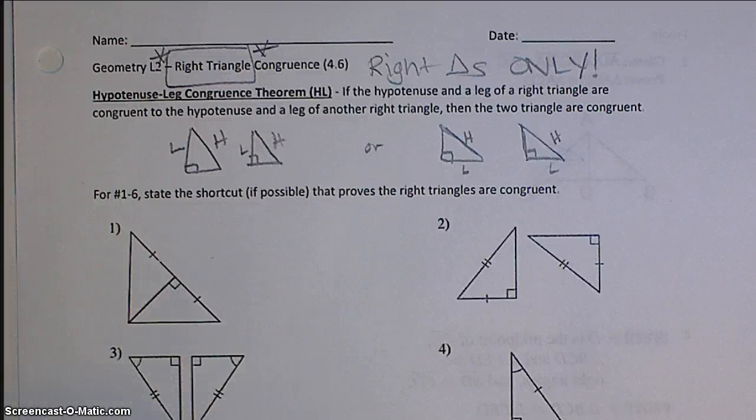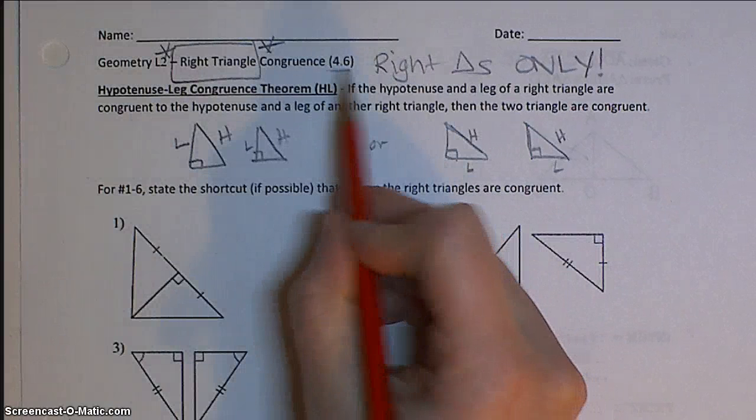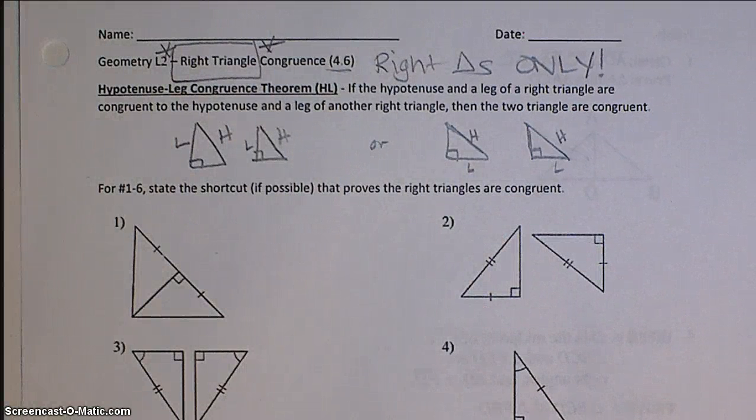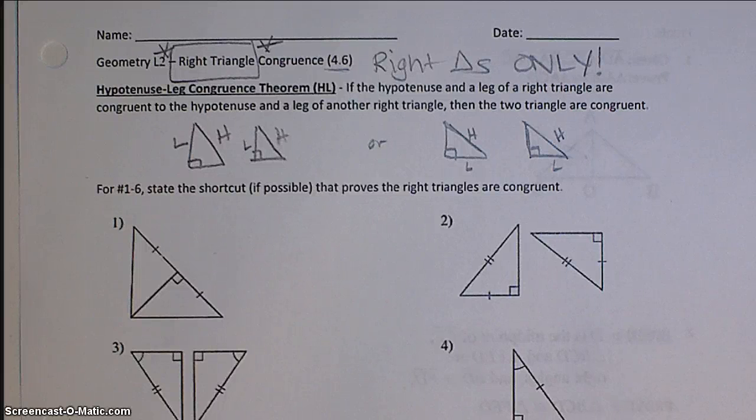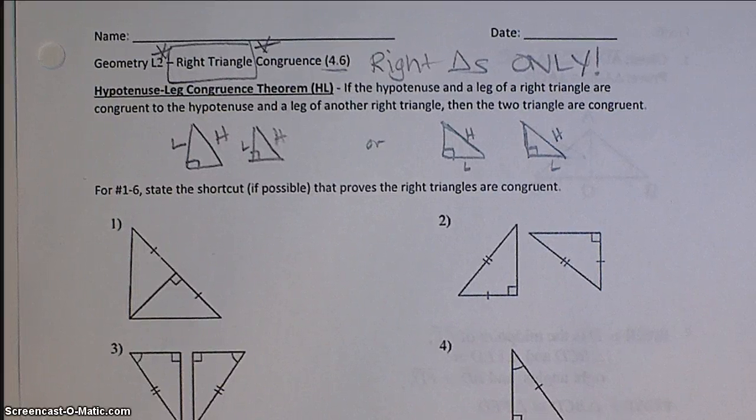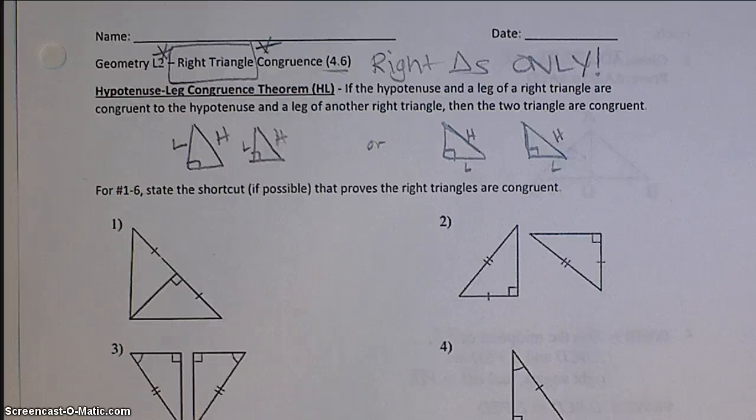Hey there, today we're going to talk about right triangle congruence. This can be found in your textbook somewhere near section 4.6. There's other things in that section though, so just focus on this HL, hypotenuse leg congruence theorem.